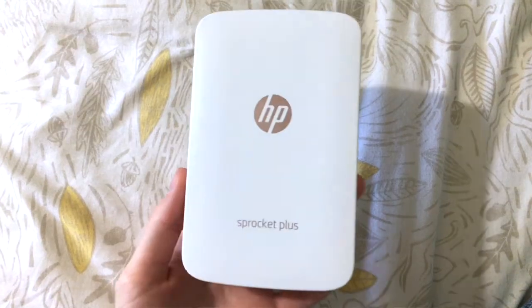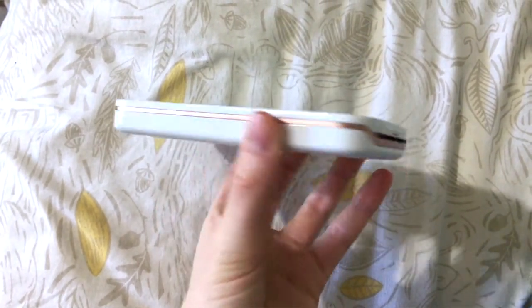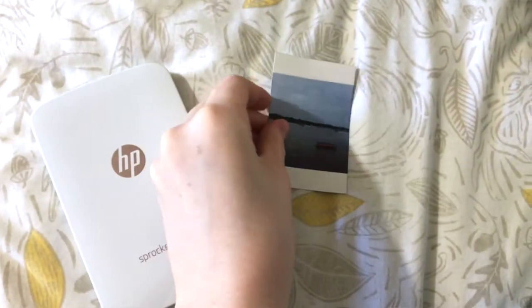I really like to send Polaroids to my pen pals, mainly because they're instant and you can just take the picture straight away and then put it in the letter. Or if you have something like an HP Sprocket, you can print out little pictures from your phone. You connect it via Bluetooth, and then you can print out photos and put them in your letter.